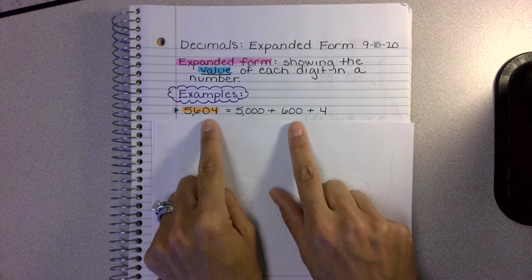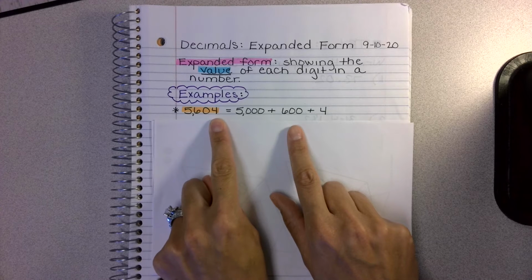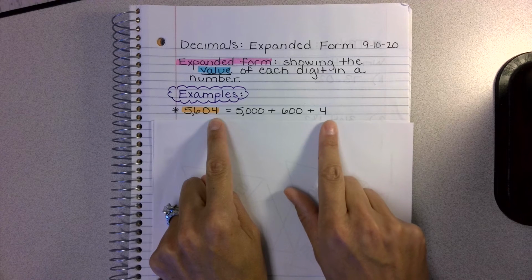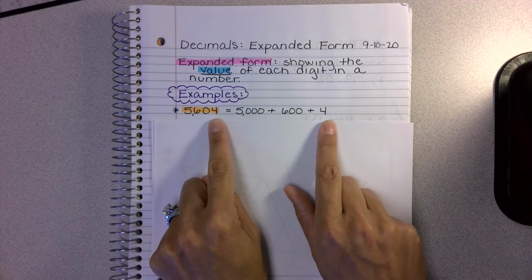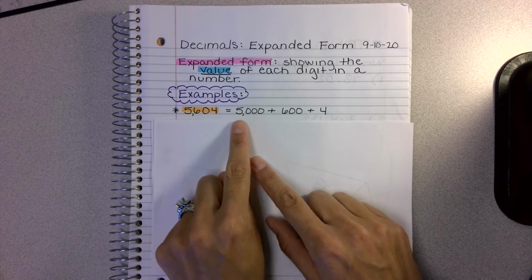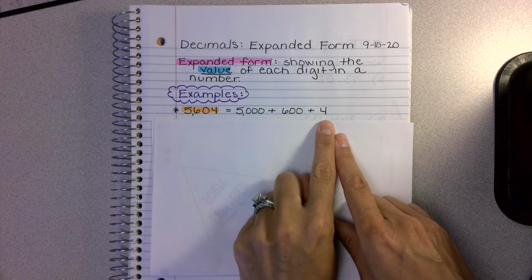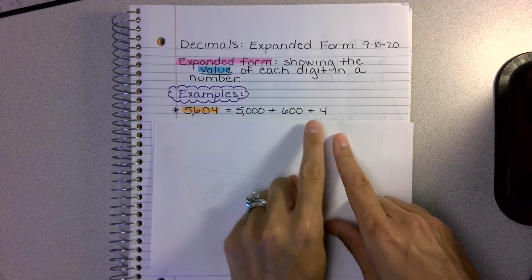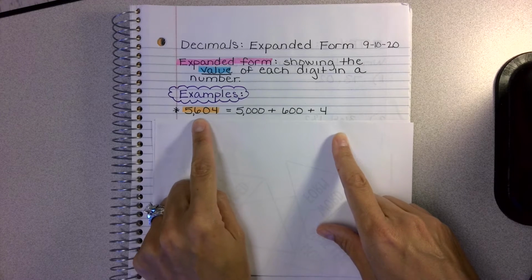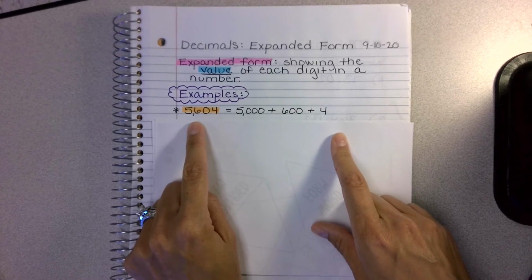I don't have anything in my tens place, so I can skip over that and go to my ones. That 4 has the value of 4 ones. So the expanded form of 5,604 is 5,000 plus 600 plus 4. If I did all the addition of those numbers, it would equal this number: 5,000 plus 600 plus 4 equals 5,604.